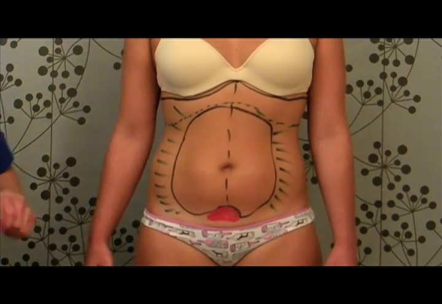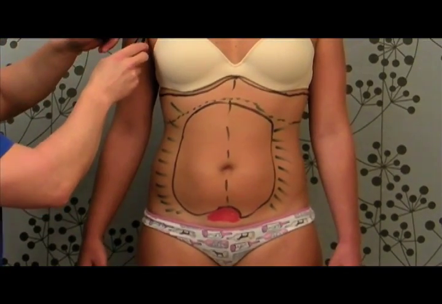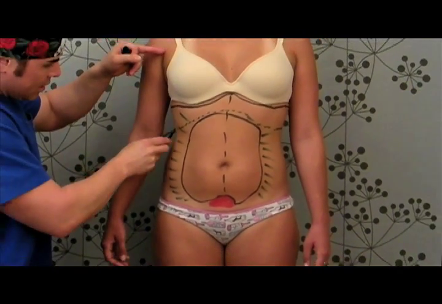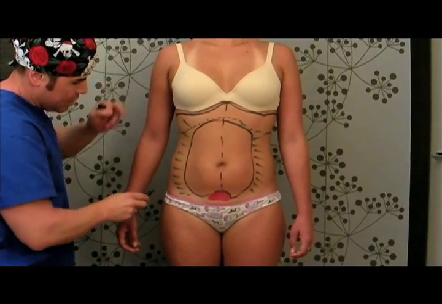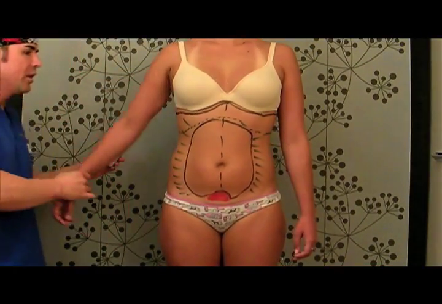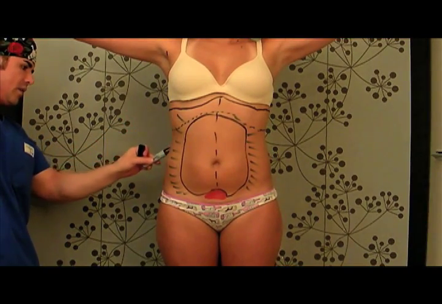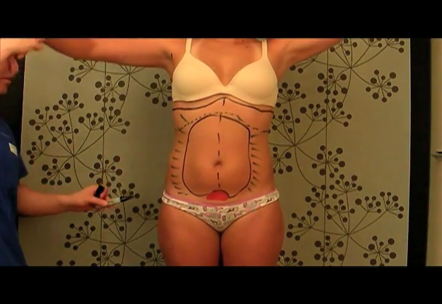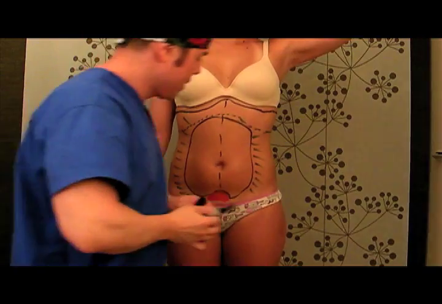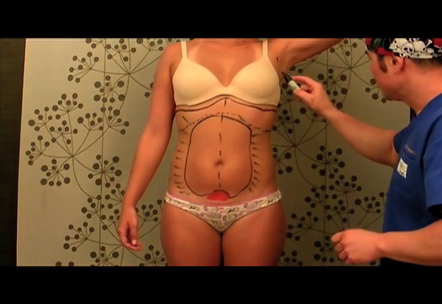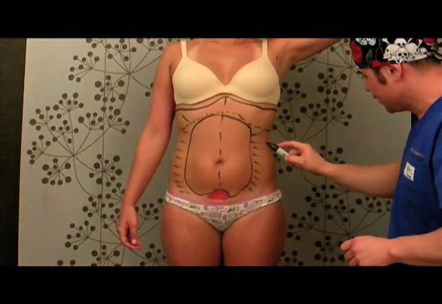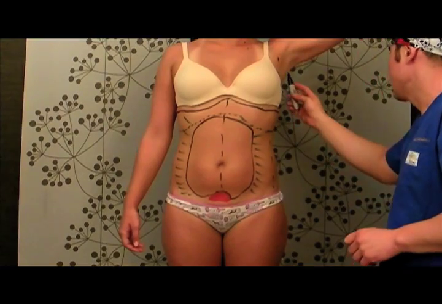I'll make a few more marks here that show the anterior axillary line that help demarcate. And I'm going to go ahead and mark out her posterior axillary line, which is the line in the back, which helps me demarcate the love handles. And here.